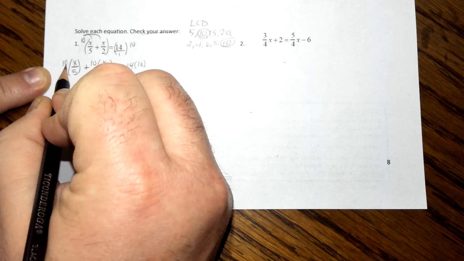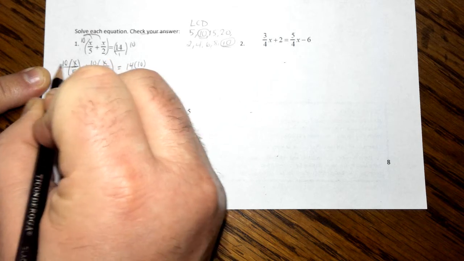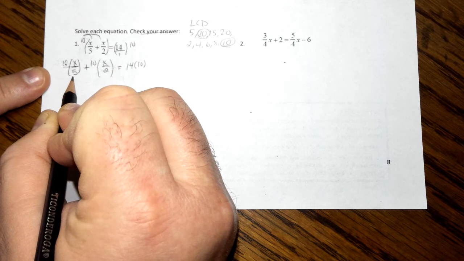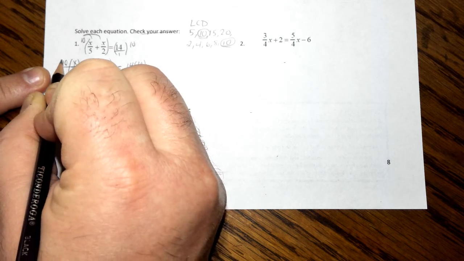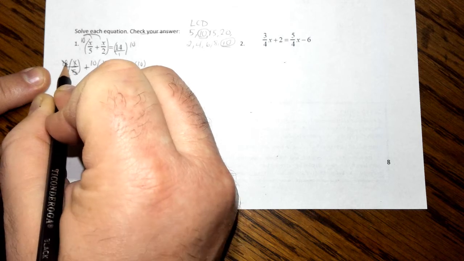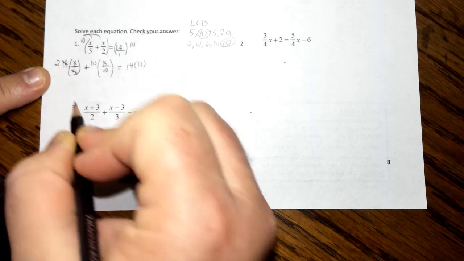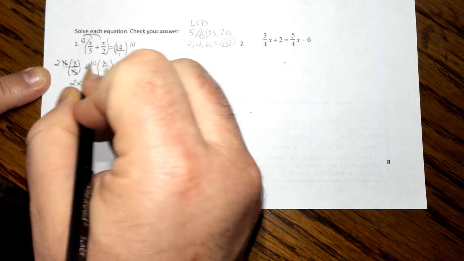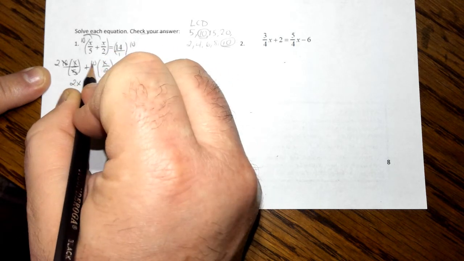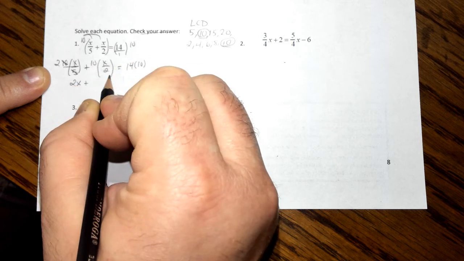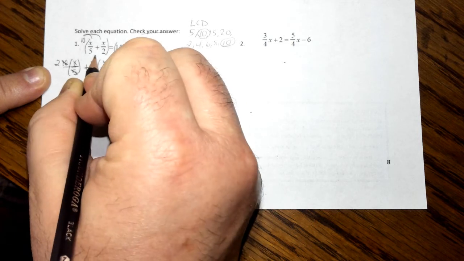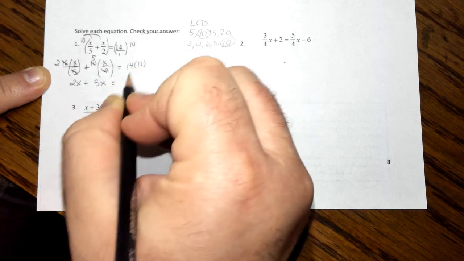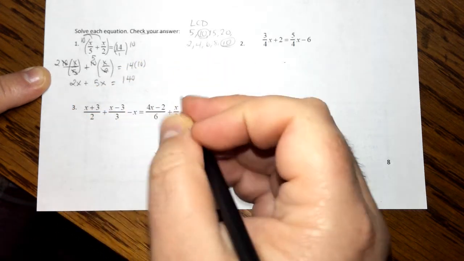So what we're really doing is when we multiply, we're going to get 10x on the top over 5. So we can actually reduce, we can divide the 5 and 10 here. So 5 goes into 10 2 times, okay? And we're left with just 2x here. So we don't have to actually multiply, we're just going to divide the number in front by the denominator. So 2 goes into 10 5 times, so plus 5x is equal to 14 times 10, which is 140.